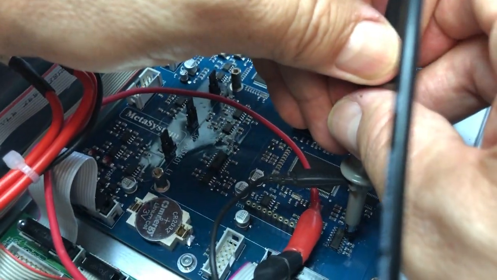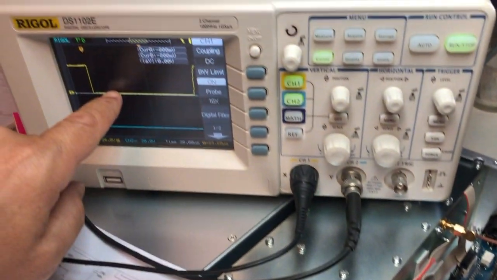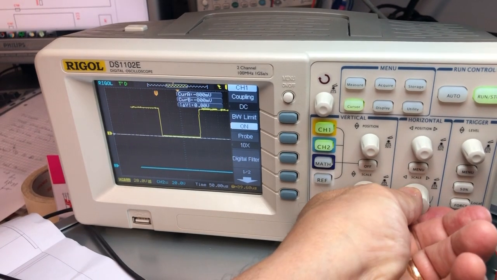Now we see pin number 13, and we see clearly here the chip enable. We can see it.